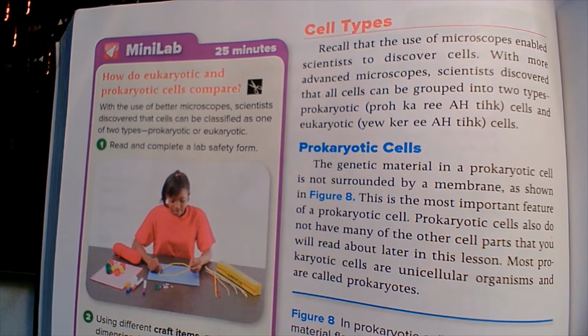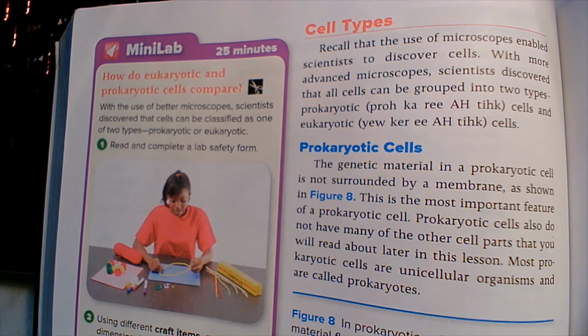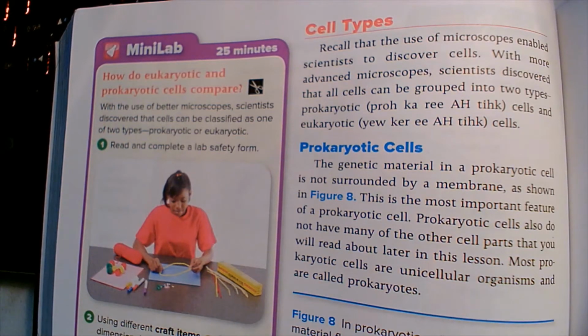Okay, on the next page, on page 508, we're going to talk about cell types. We're not really just talking about cell types, we're also talking about organism types, because we're looking at prokaryotic versus eukaryotic. That's not just describing a cell, because they do have a lot of differences in their cells, but also organisms. When we talk about prokaryotic organisms, we're talking about bacteria and some archaeobacteria, which are very old, unicellular bacterial organisms.